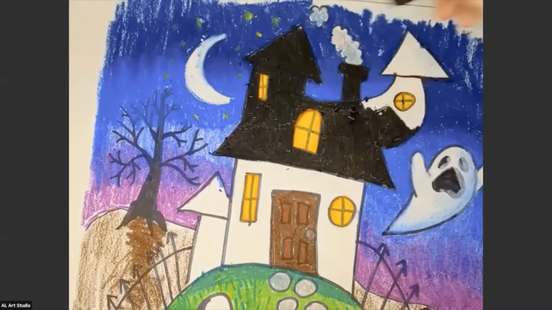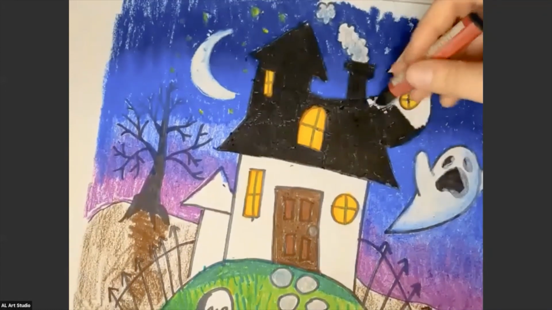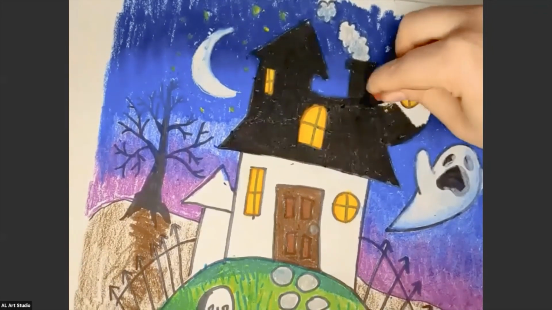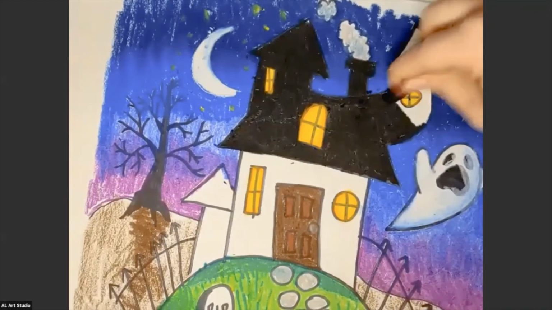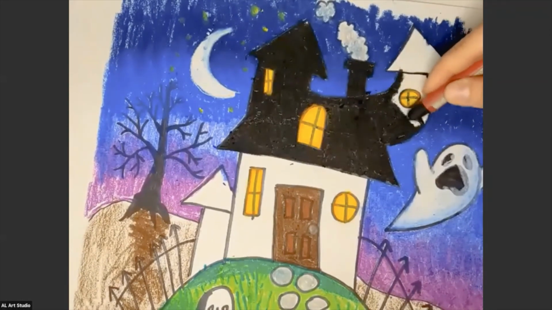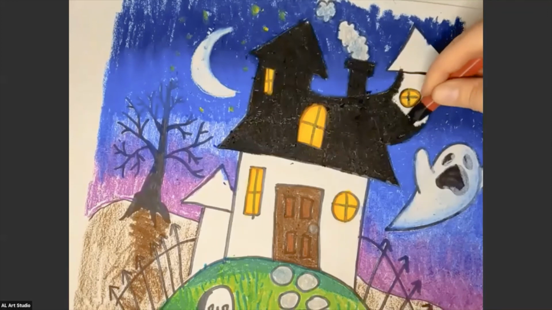I'm not going to do watercolor for this one. I feel like it's going to be done enough just as it is.